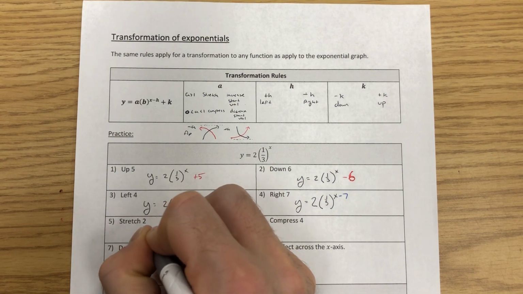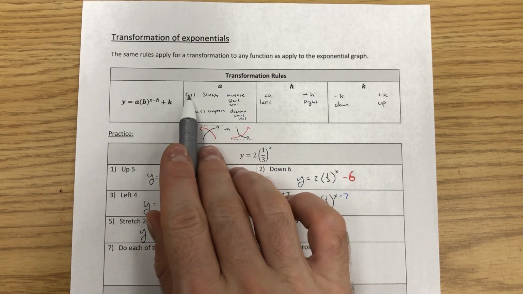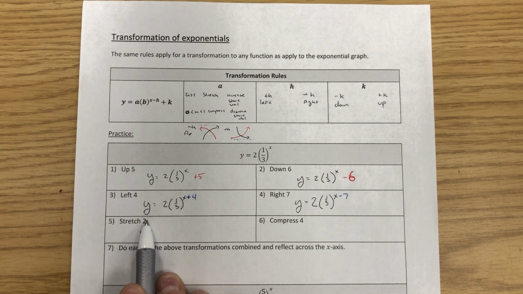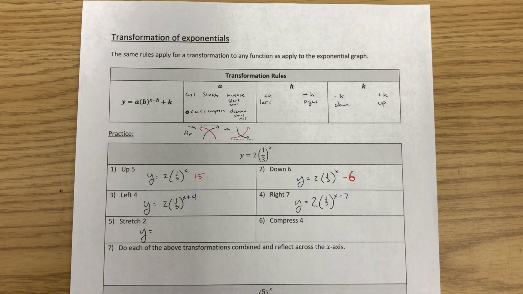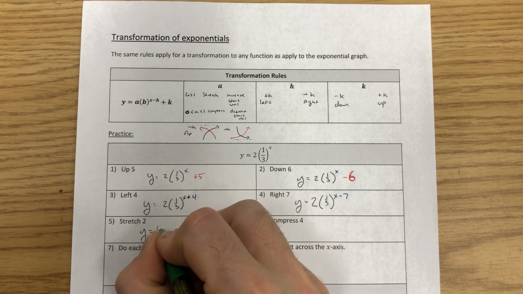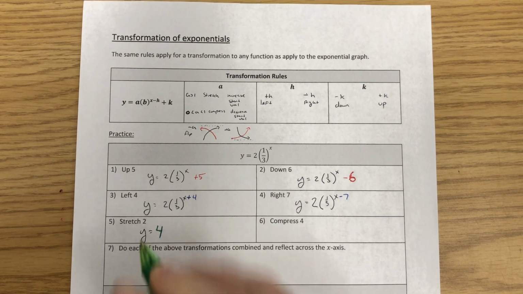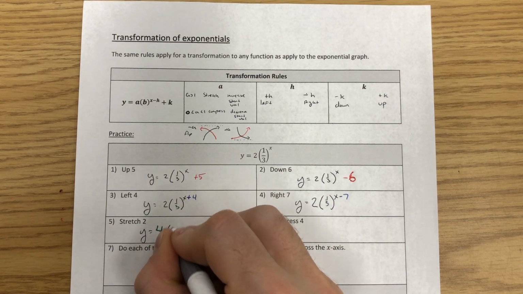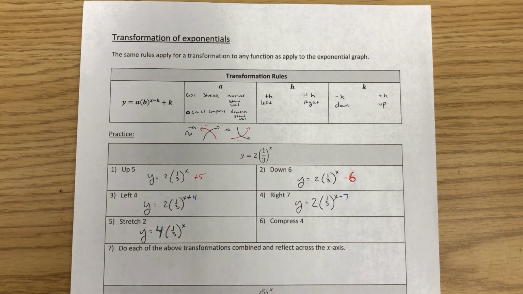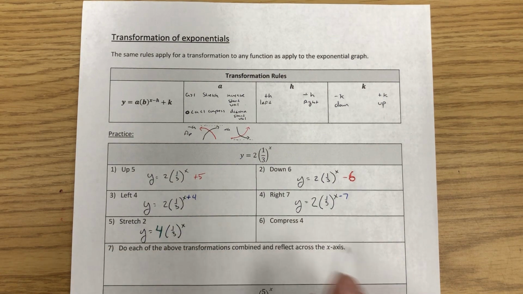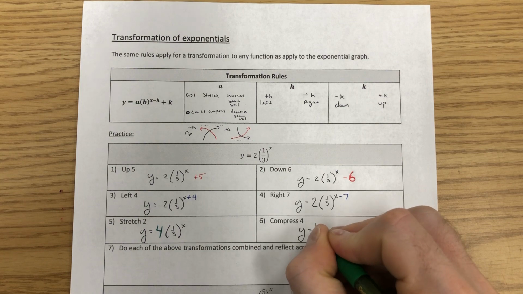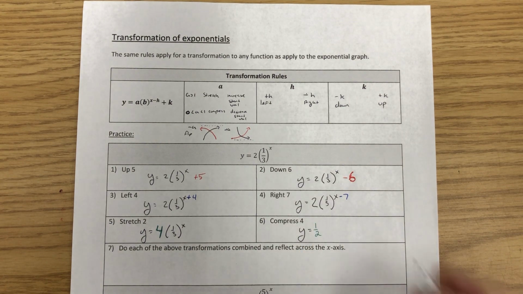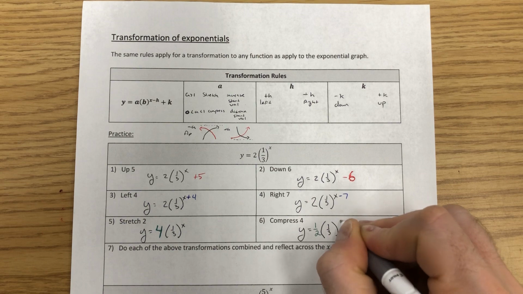And if I wanted to stretch that, I'm going to say stretching means a is bigger than 1. If I stretch it by 2, I'm going to multiply that starting value times 2. So 2 times 2 is going to give me a 4, times 1/3 to the x. If stretching is multiplication, compressing must mean division. So y equals 2 divided by 4, and 2/4 is 1/2, times 1/3 to the x.